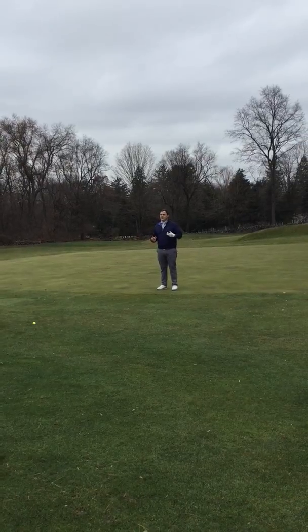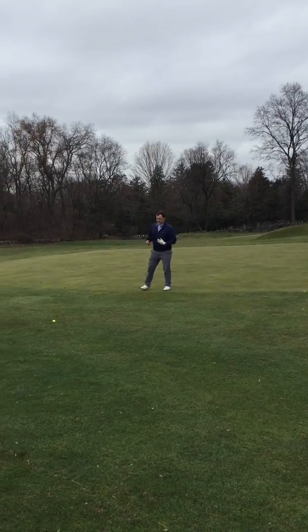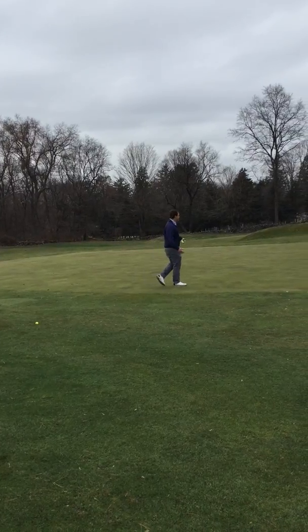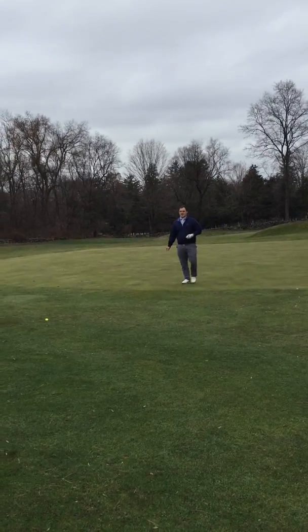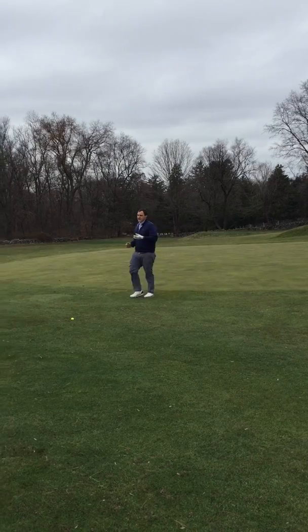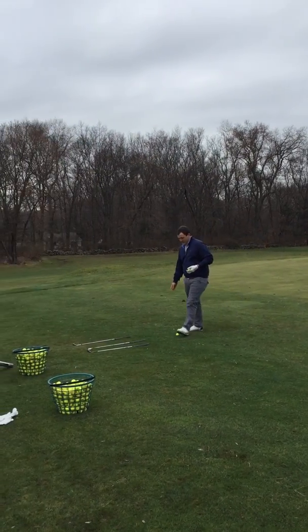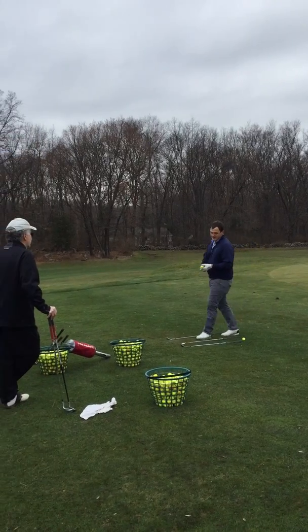So that's distance 1. We'll use distance 1 to determine the amount of carry that we need. Distance 2 is from the edge of the green to reach the target. And we'll use these different percentages in our calculation and in our game plan to select the correct club.